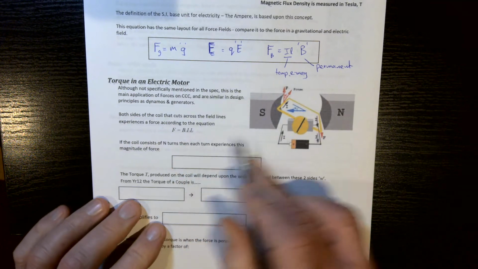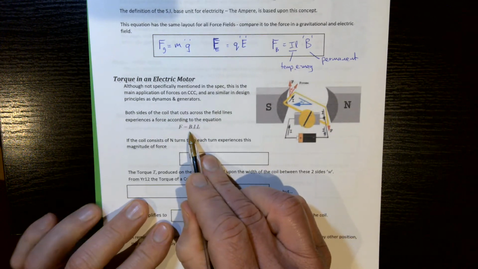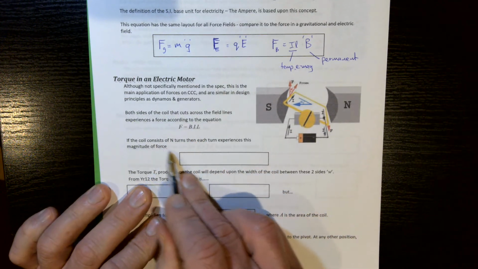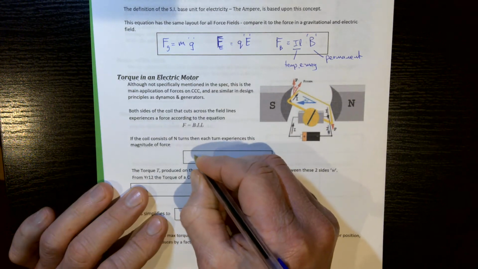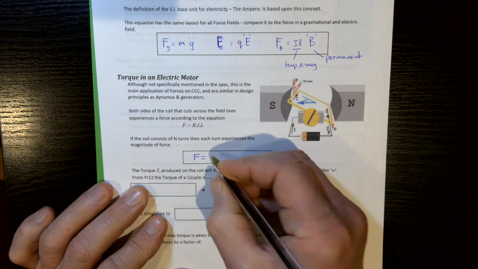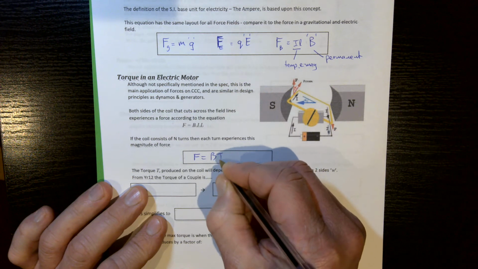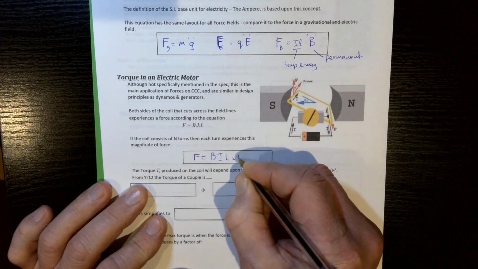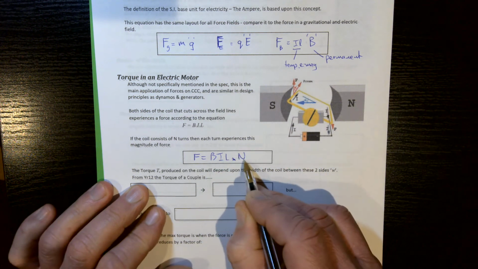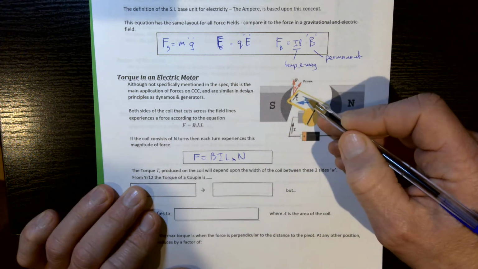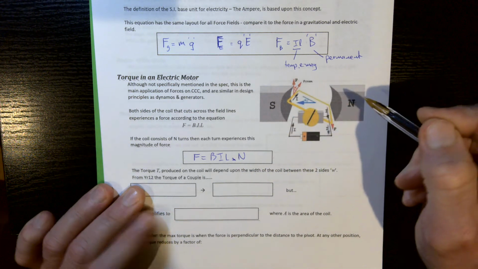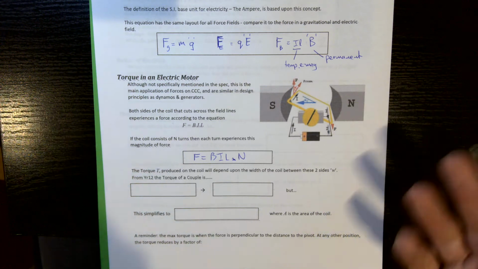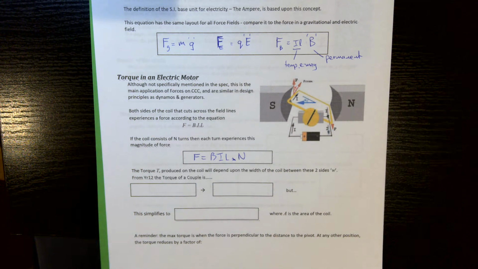So if we put that coil, that electromagnet, inside your magnetic field, and we put more turns on, then we fairly simply have BIL times N. Okay, because each one will experience a force. If we've got two coils, it'll get twice the force, you'll get twice the acceleration, force, acceleration, movement, yeah?